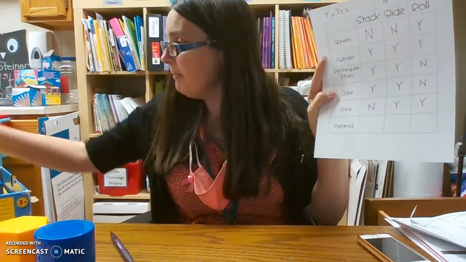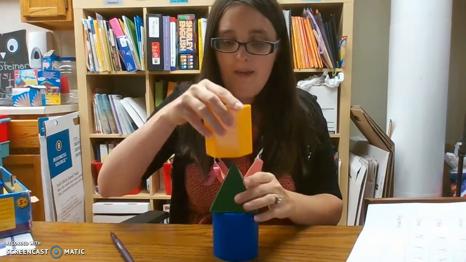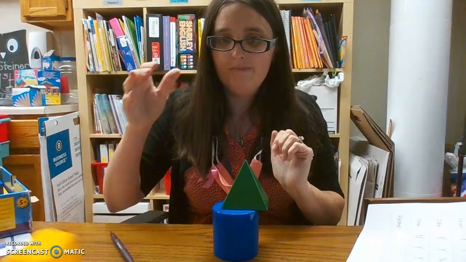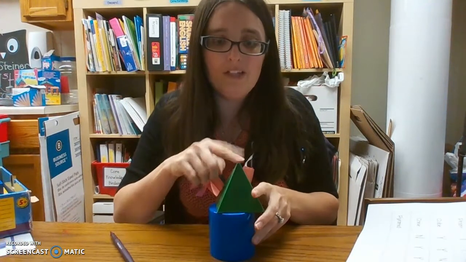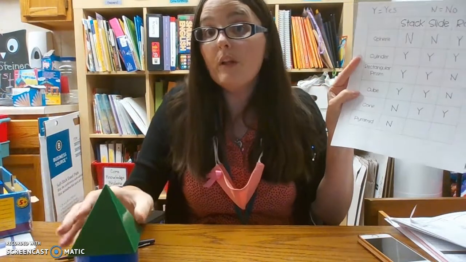Our last shape is a pyramid. Here's our pyramid. Let's see if it can stack between two other shapes. Make a prediction. No, it does not. That point or that vertex on the top does not allow it to stack. So N for no. Will it slide?